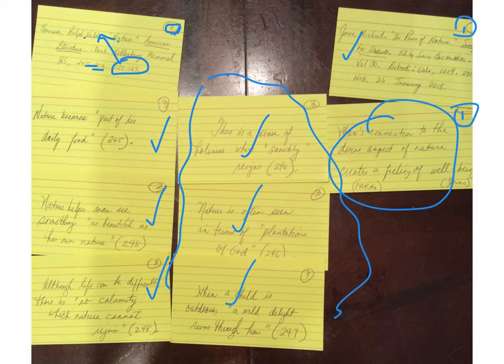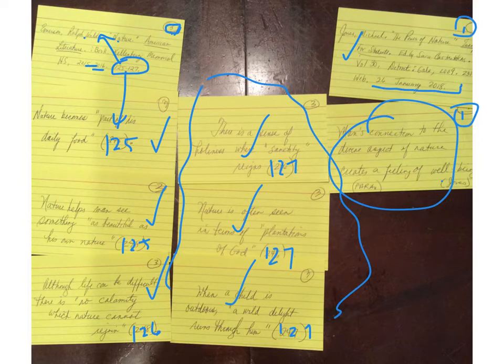Notice every time I took a quote, I put the page number where I found it from. So again, my pages don't match, only because I took these from a different source, but I'll just make this page 125, 125, 126, 127. I'm just making this up. 127, 127. I don't have a page number for Jones because this was an online source, and online sources don't have page numbers, so I don't have to worry about that.